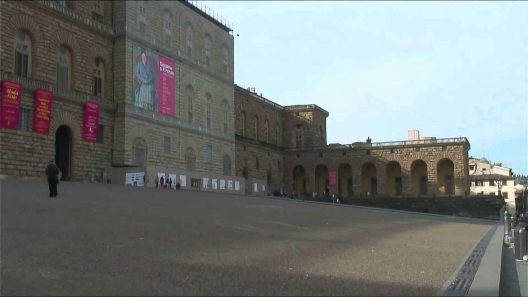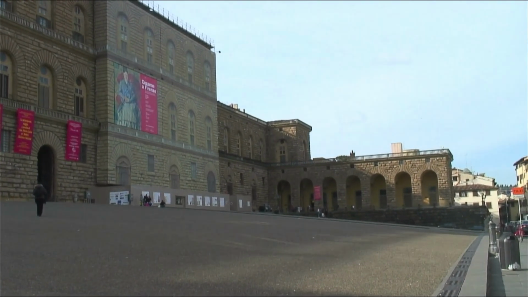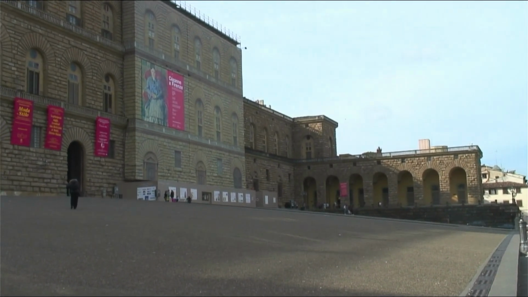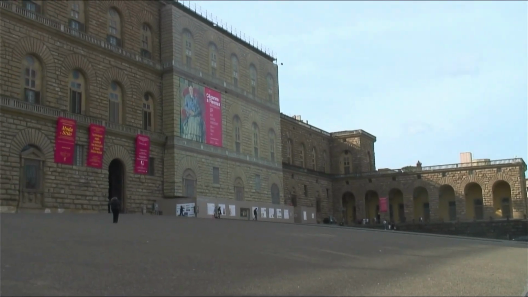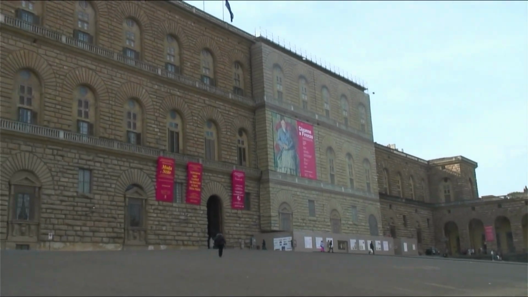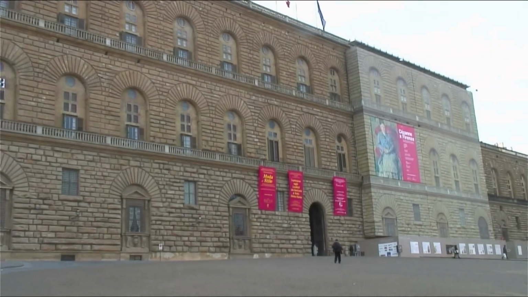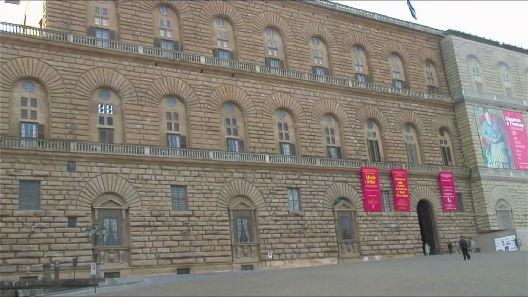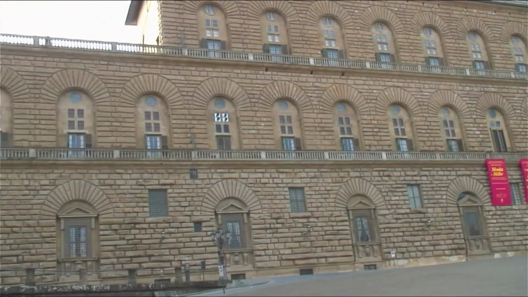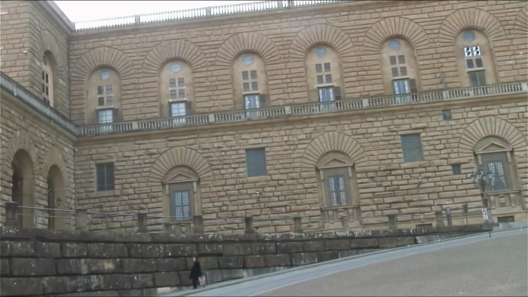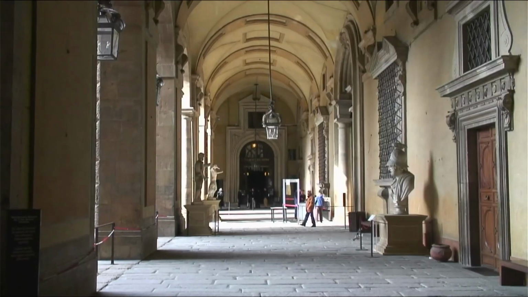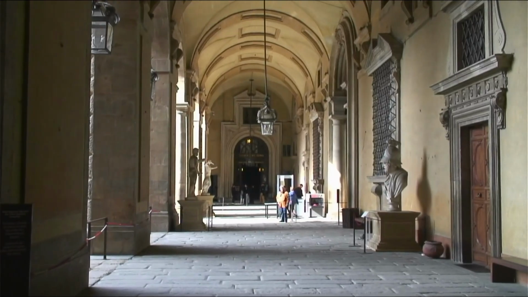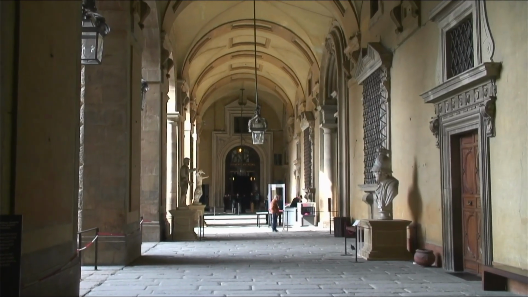This is Palazzo Pitti, or the Pitti Palace. It was built by the rich Medici family, a banking family, in Florence. Started in 1457. This is the interior courtyard of the palace.